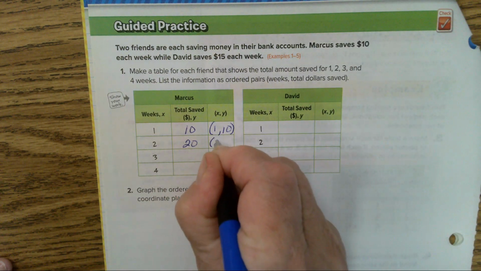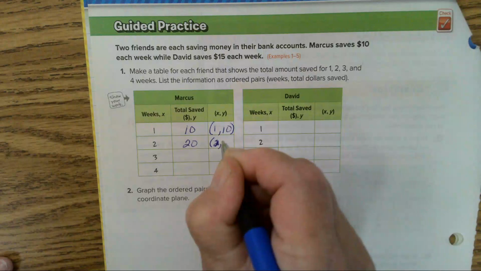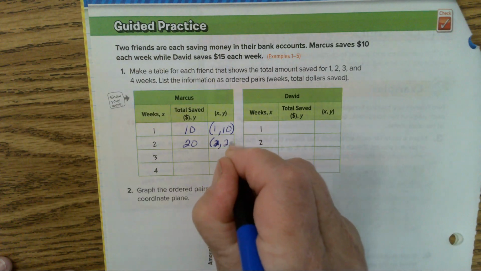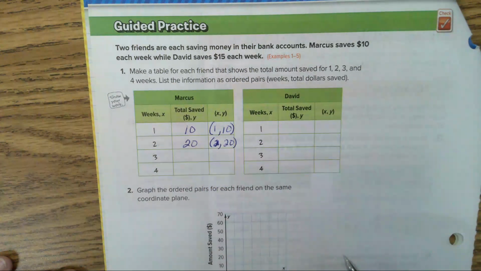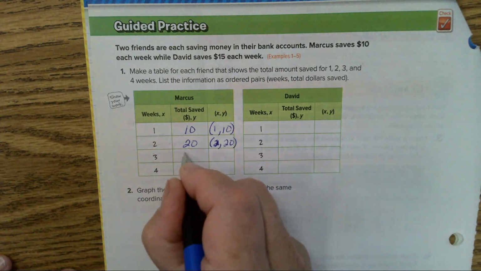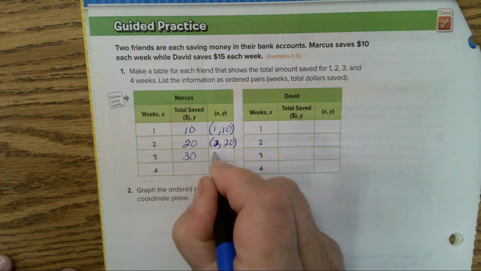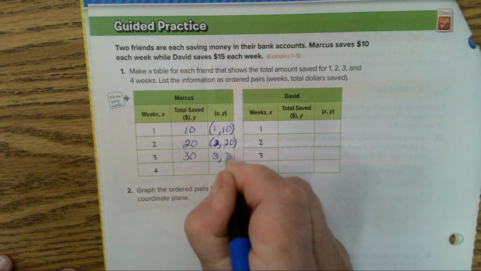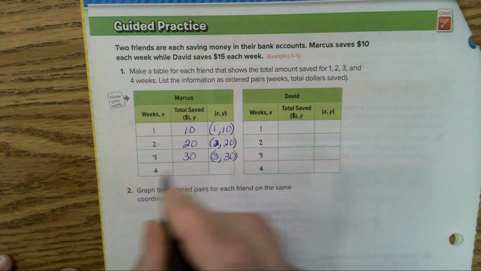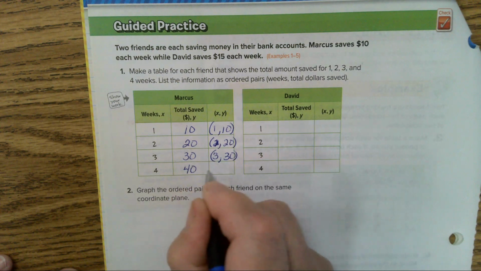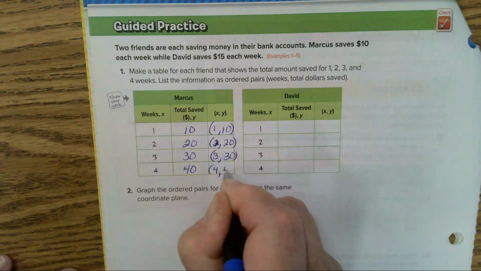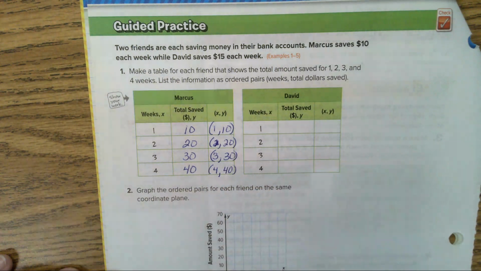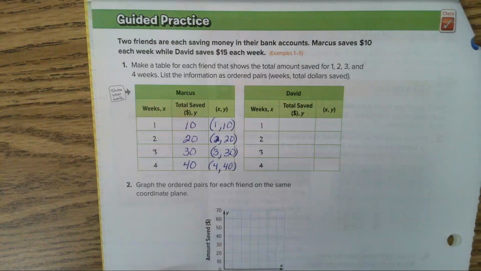(2, 20). And don't forget the parentheses. The next week, 30. (3, 30). (4, 40). Any questions? Go ahead and fill the other one out. David is $15.